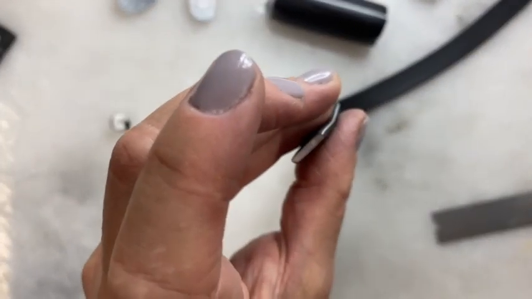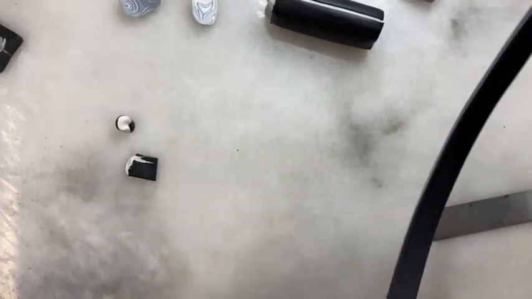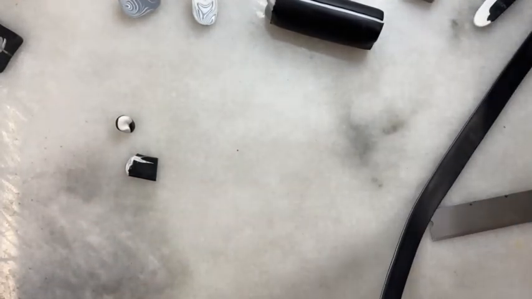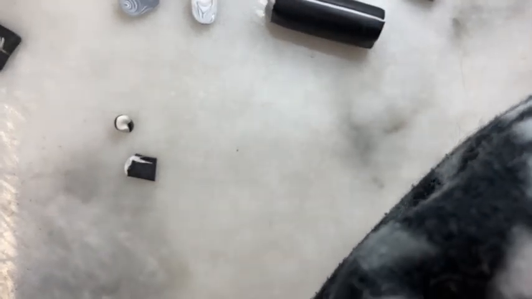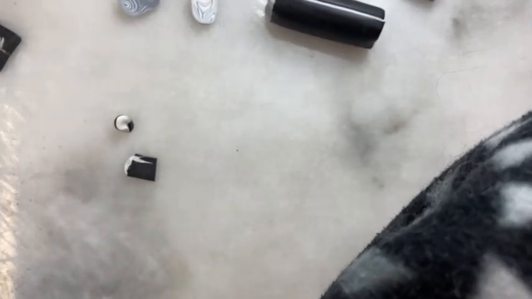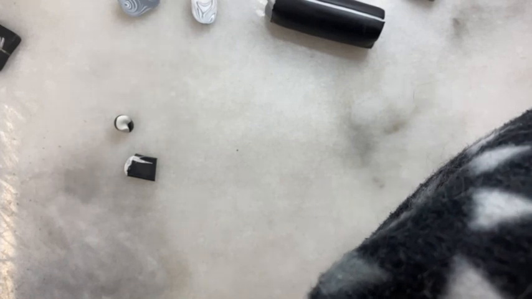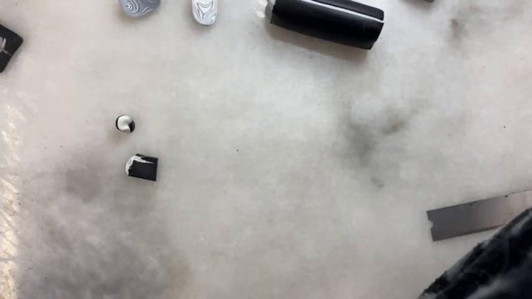Actually, no, I think I'm going to roll it thinner. So I'm going to go down through setting number 1. So it's just a bit thinner.